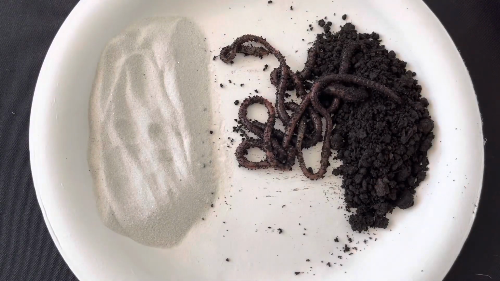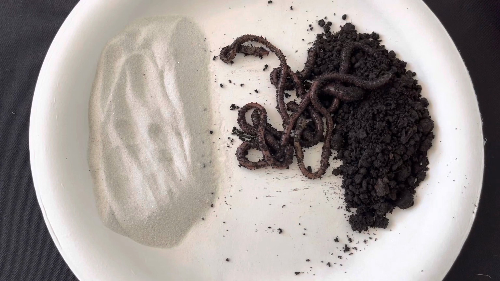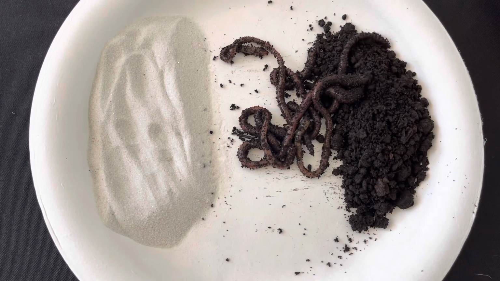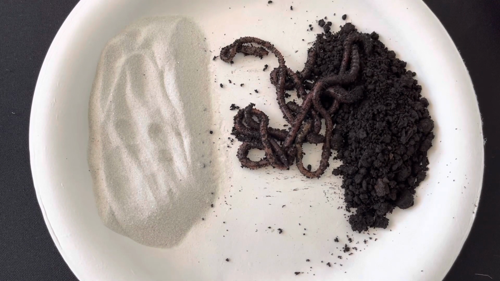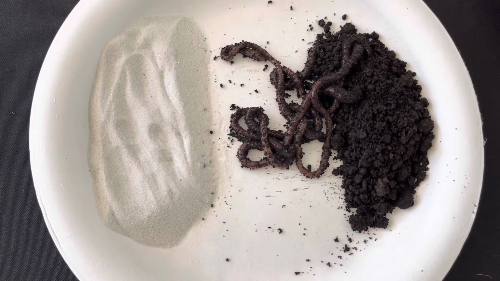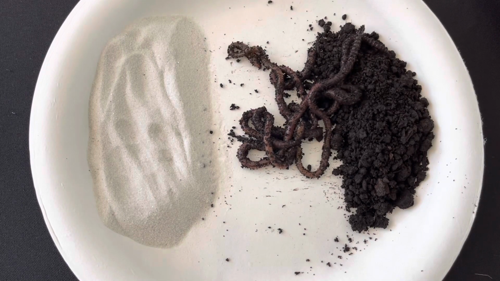So far, 5 minutes have passed, and it looks like they are leaning towards the soil. I don't see any of them near the sand. Let's give it another 5 minutes.